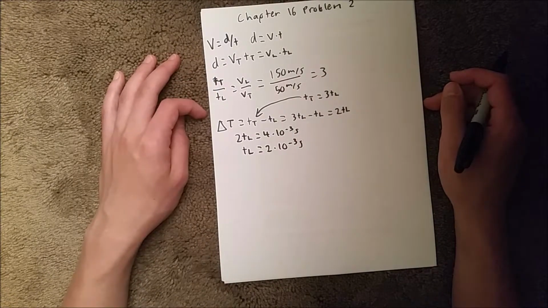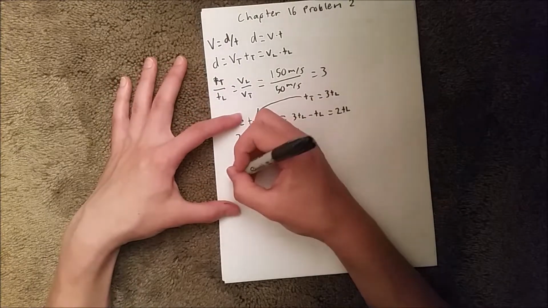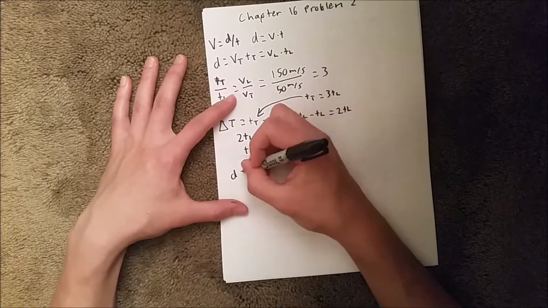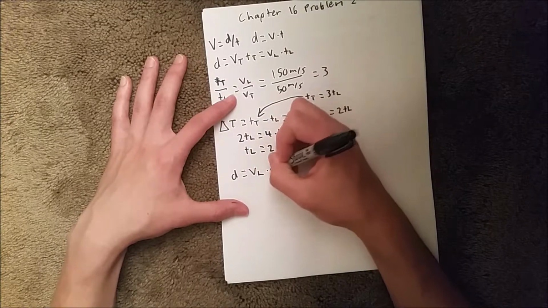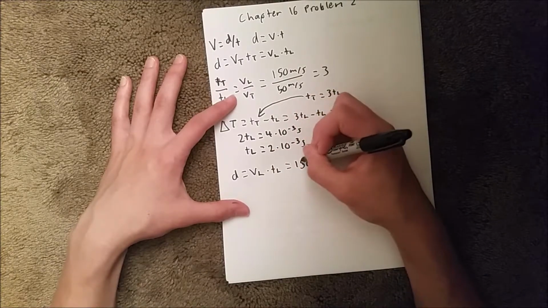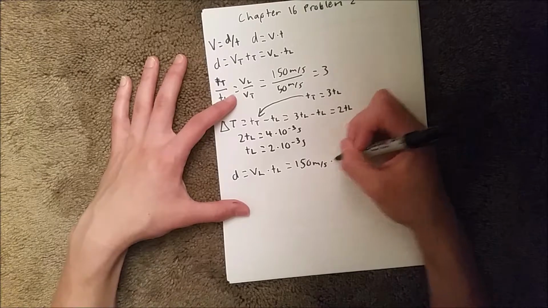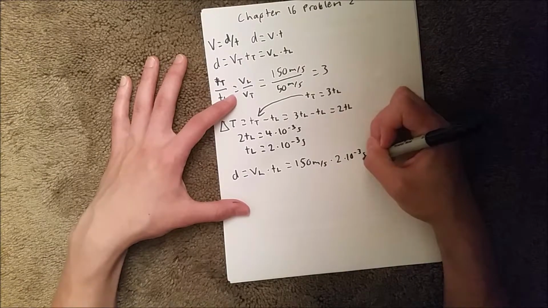And now that we have the time, we can solve for our distance. So distance equals velocity L times time L, which is equal to 150 meters per second, times our time, which we just found is 2 times 10 to the negative third seconds.